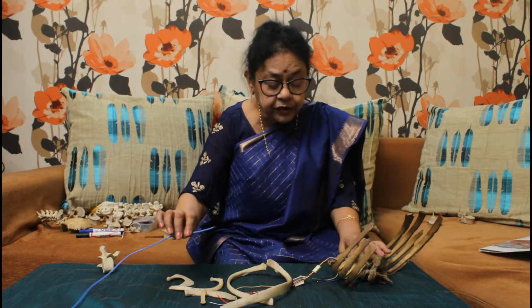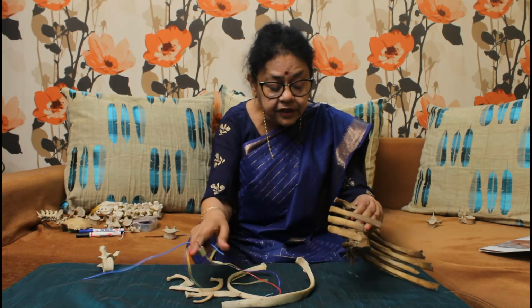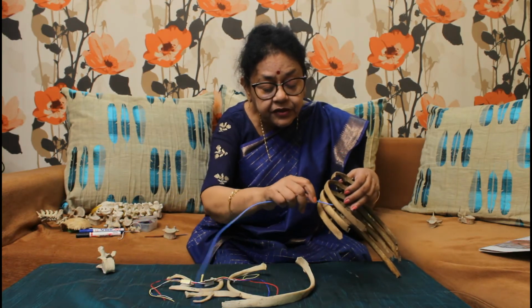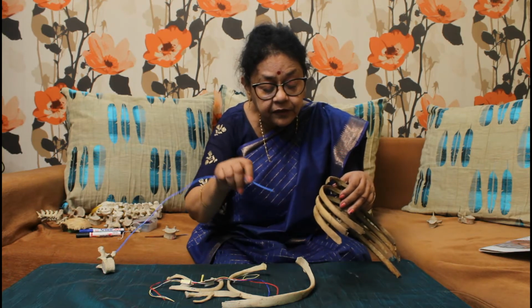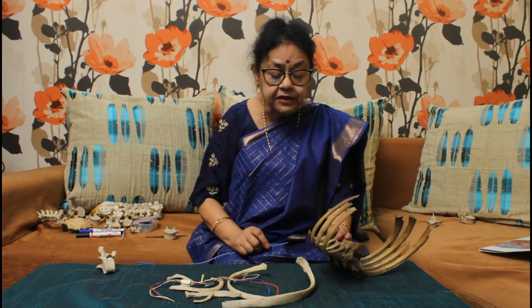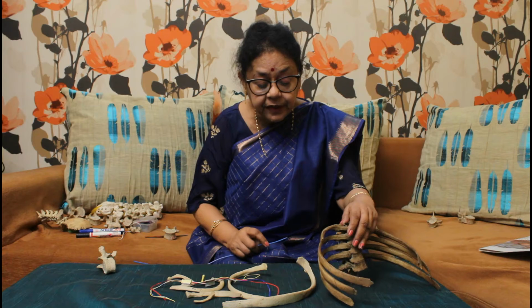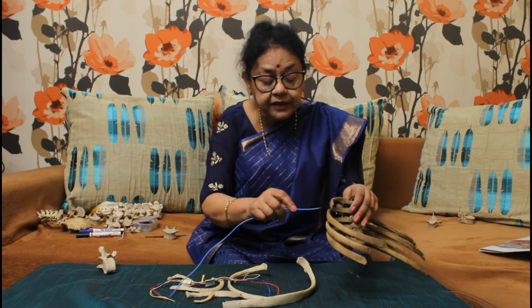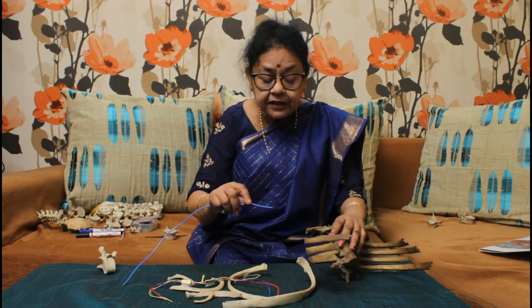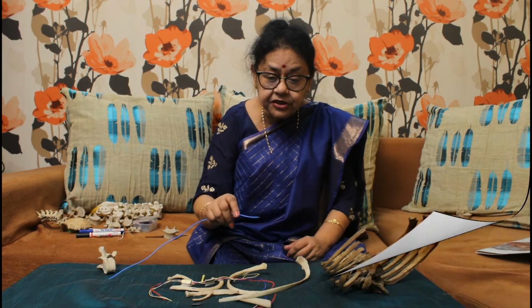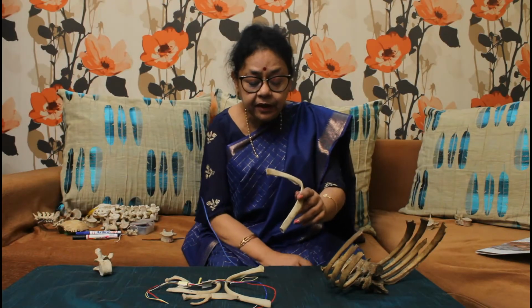Between two ribs there is a space, covered by these muscles, and this is known as the intercostal space. That's why breathing is possible, through these intercostal muscles, with expansion of the chest. So this is the typical rib.